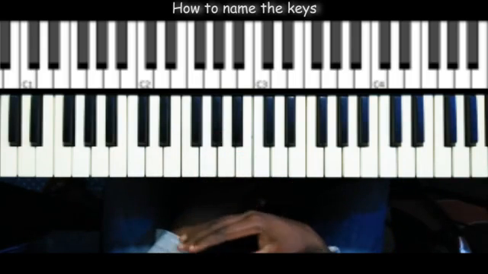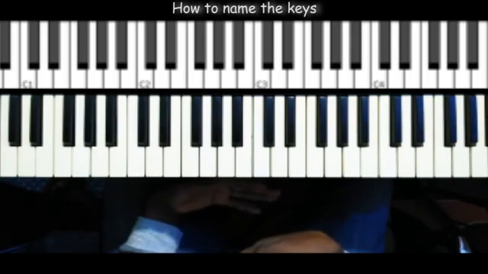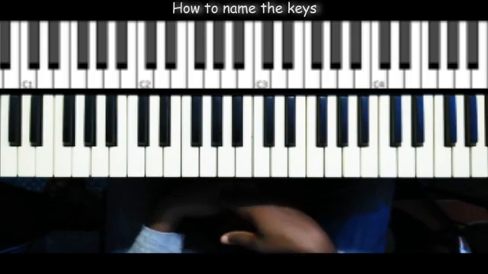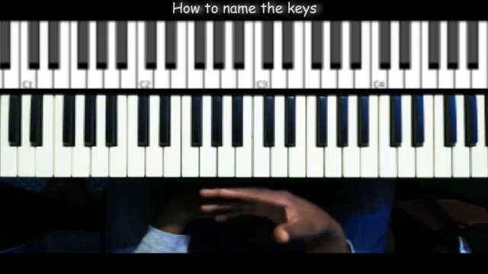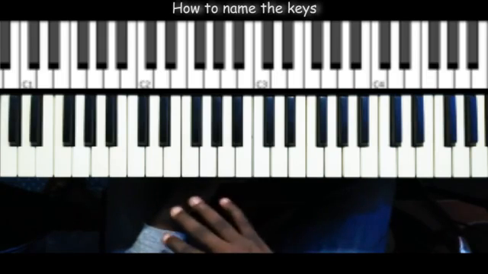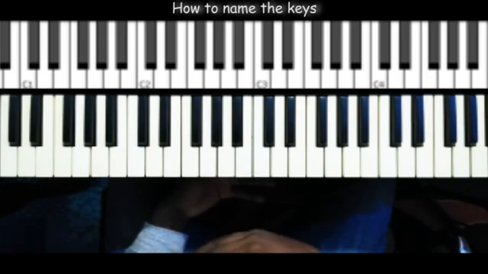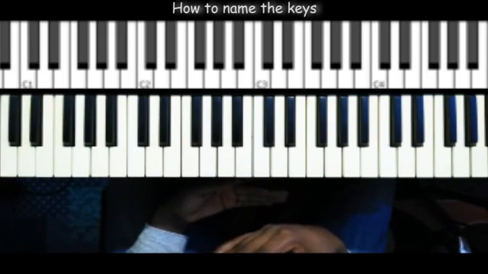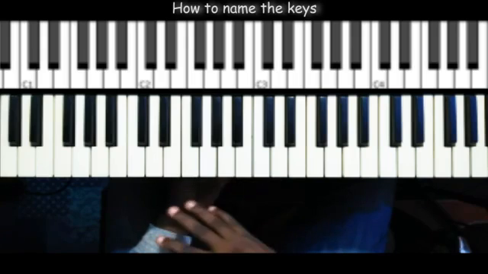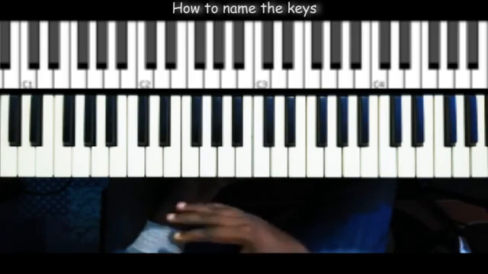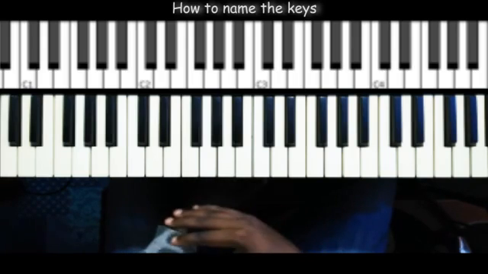Now, the keys on the piano are alphabetically named. By that I mean they use the alphabet A, B, C, D, E, F, G. Now there's no H. The reason why there's no H is beyond the scope of this class, because we're talking about the main rudiments of music. So let's just deal with music. So there's A, B, C, D, E, F, G.